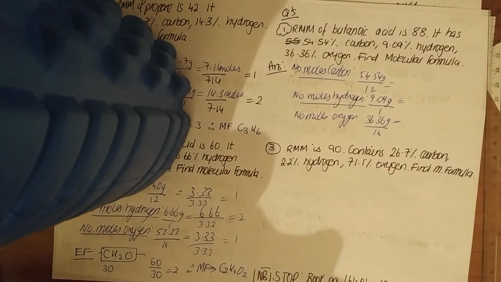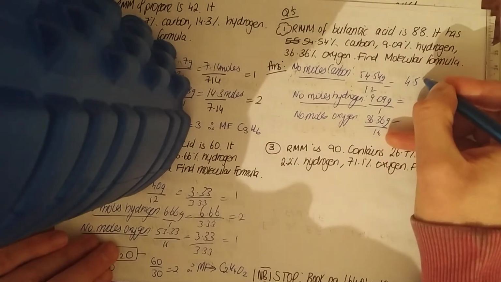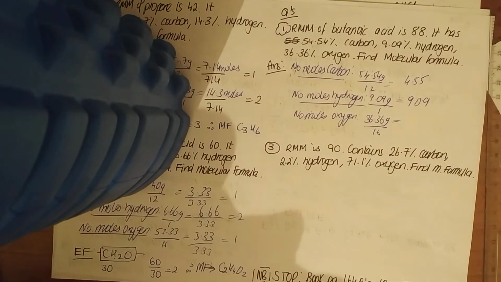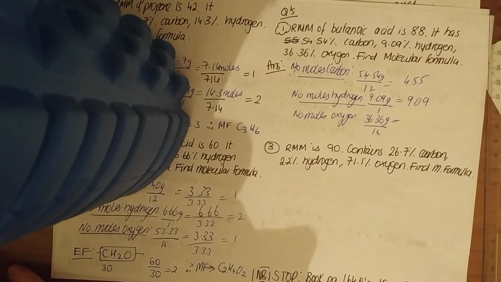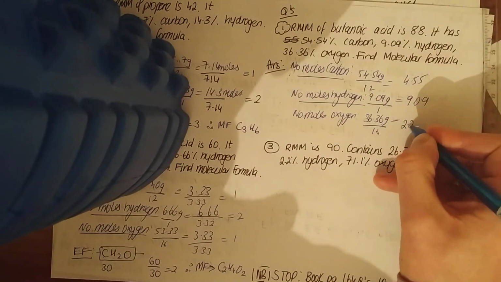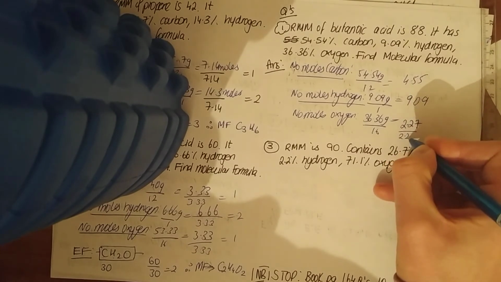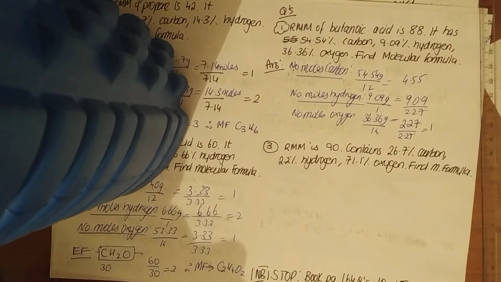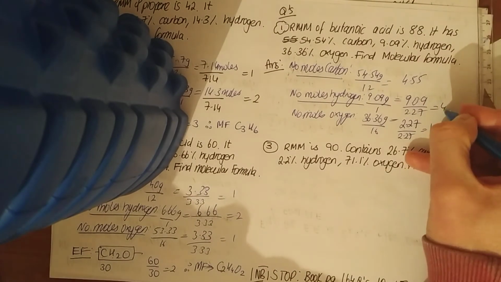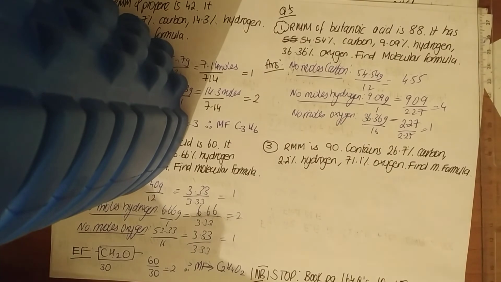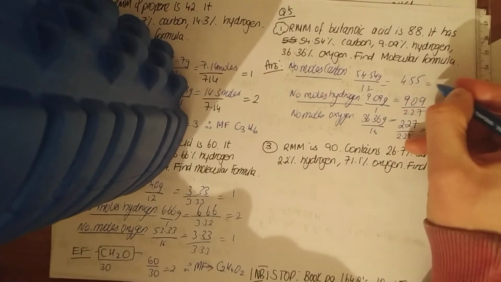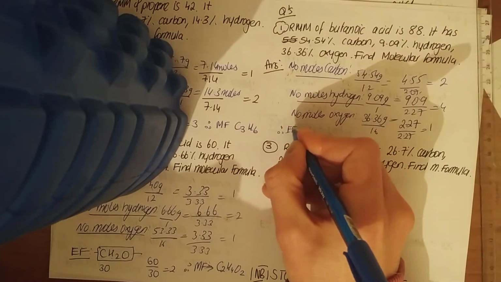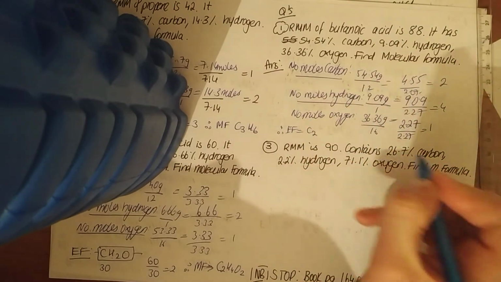54.54 divided by 12, what do we get? 4.55 moles. 9.09 moles. And 2.27. Divide by the smallest, which is 2.27. We get 2, 4, 1. So the empirical formula is C2H4O.